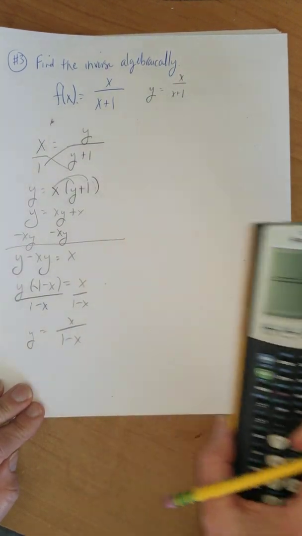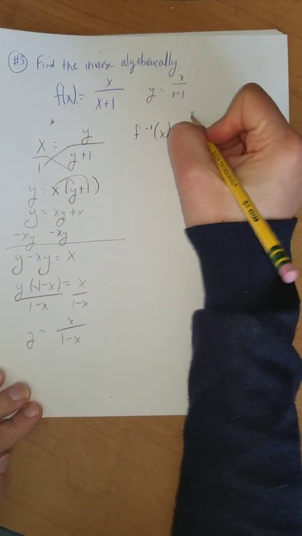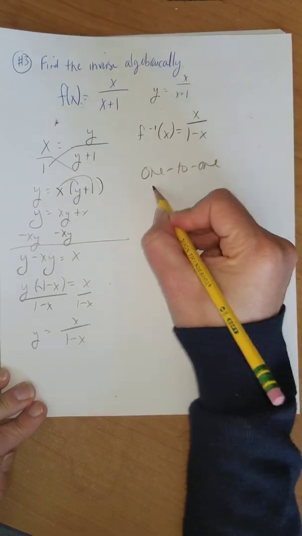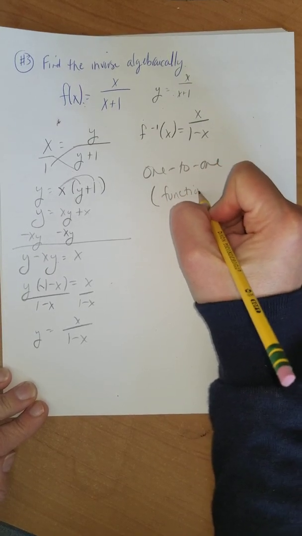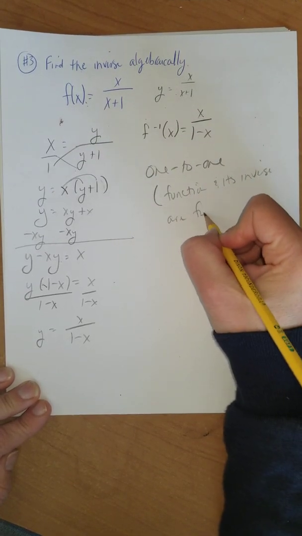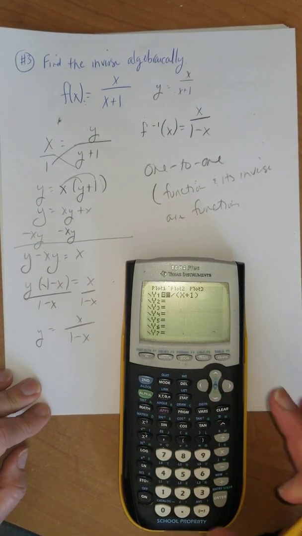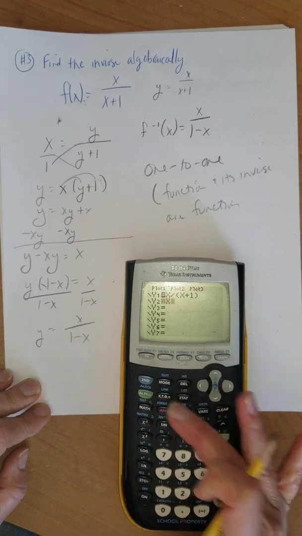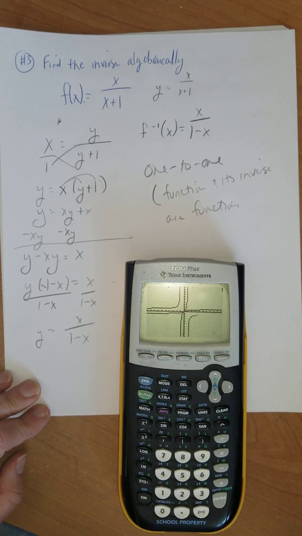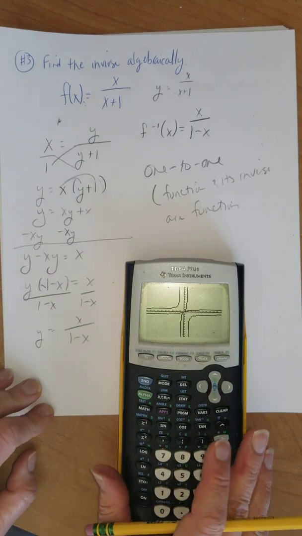All right, so we would say this is my function. The inverse of that function is x over 1 minus x. And then I would also say that this is 1 to 1, meaning the function and its inverse are functions. If you wanted to graph the inverse, you totally could, but it's going to be a hot mess because it's x divided by 1 minus x. See, there's my first one and there's my second one. If I drew a line down the middle, you can see that it is symmetric over y equals x.